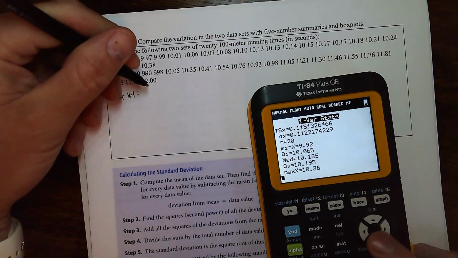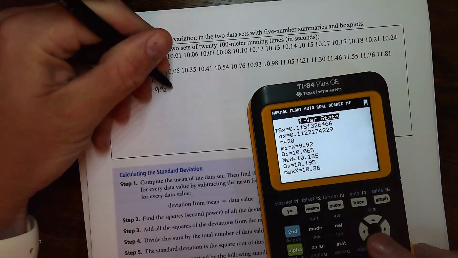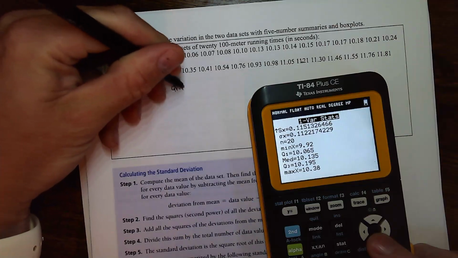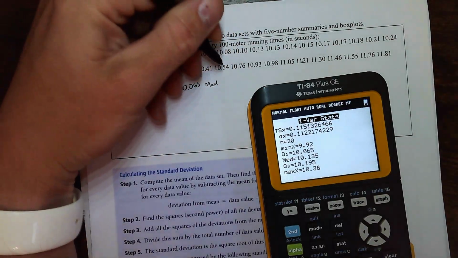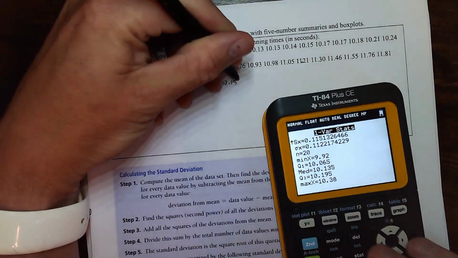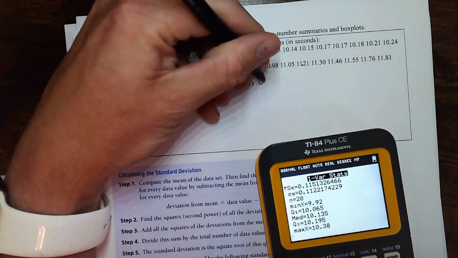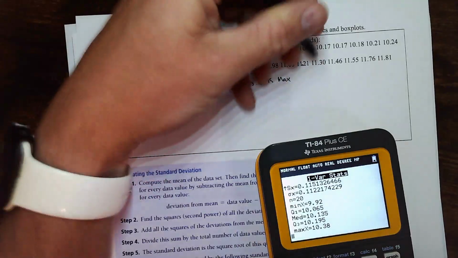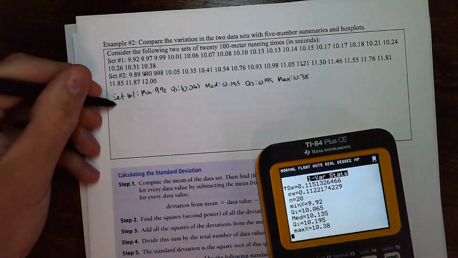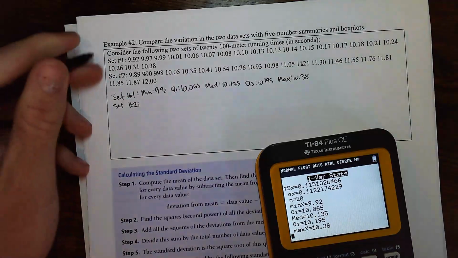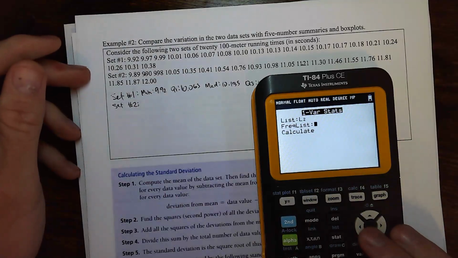So set 1, 5-number summary, the min, 9.92, Q1, 10.065, the median, 10.135, the Q3 is 10.195, and the max is 10.38. Okay. Now for set 2, I'll go to Stat, Calc, 1-Var Stats, second 2.